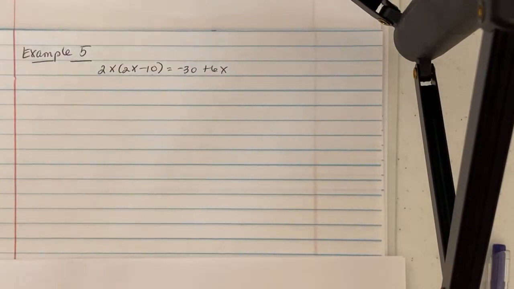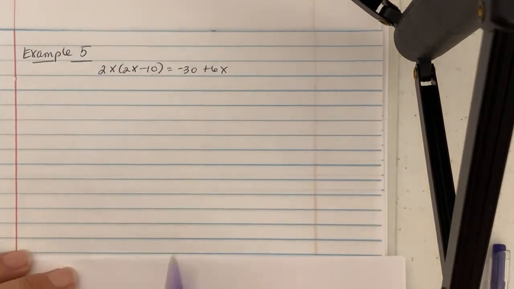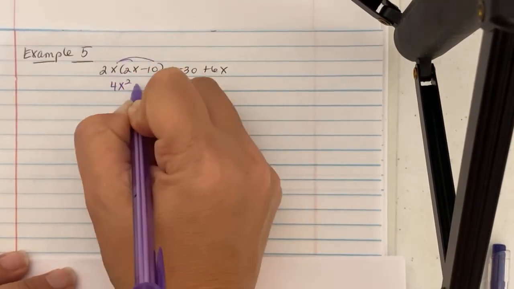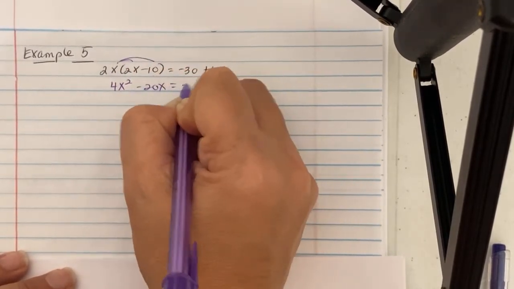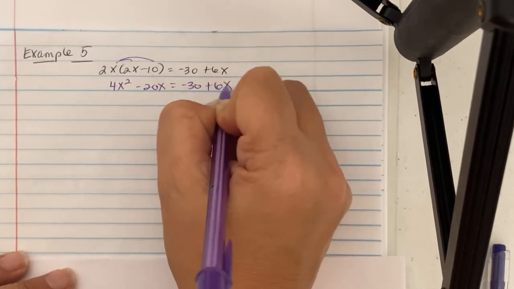Example 5. It says 2x times the quantity 2x minus 10 equals negative 30 plus 6x. First thing you have to do is put the equation into quadratic form. So first thing we need to do is the distributive property. And we become 4x squared minus 20x equals negative 30 plus 6x.